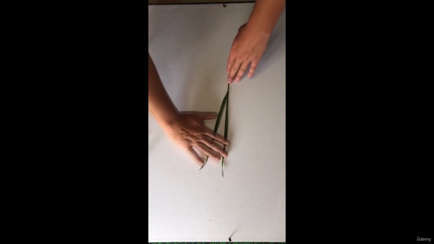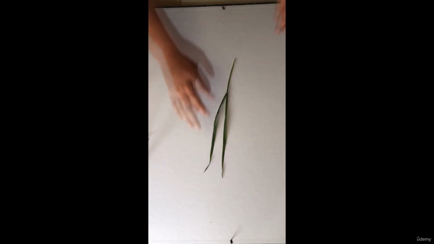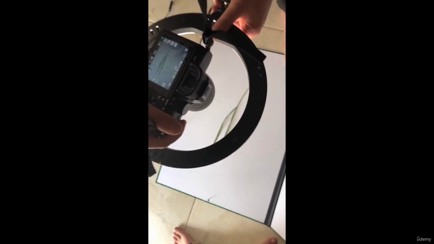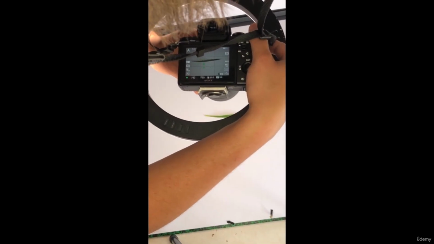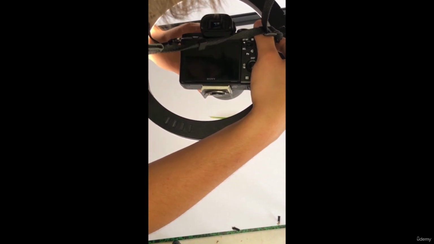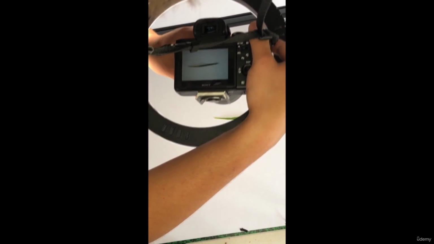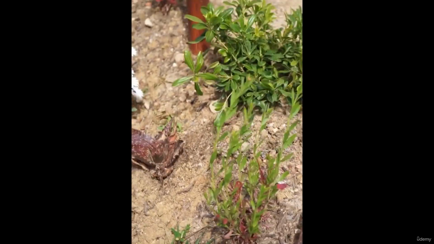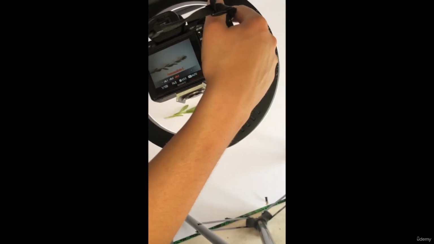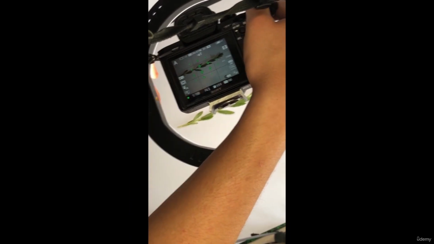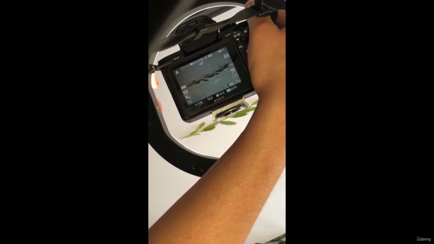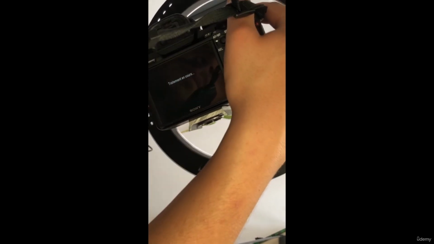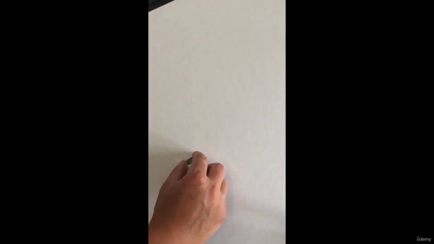And now I'm going to place the grass on my white background. Always make sure that the grass is as flat as you can have. Then I'm just going to take pictures of all the grass with my lighting setup and my camera. Okay, now for the last piece, which is the small shrub, we want to make sure that we first take a picture of one of the branches that we took from outside. And I also want to take a picture of one of the leaves that we got from this branch.